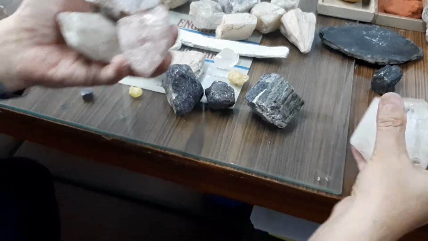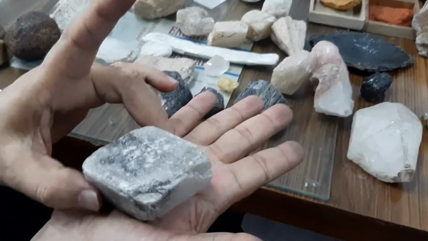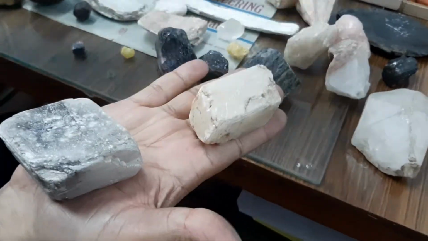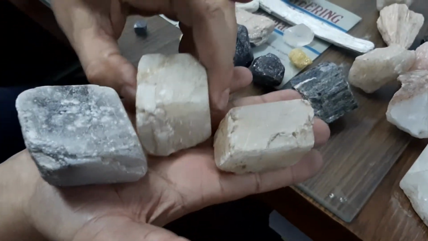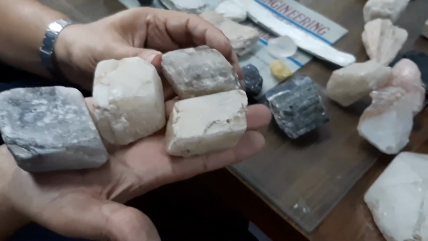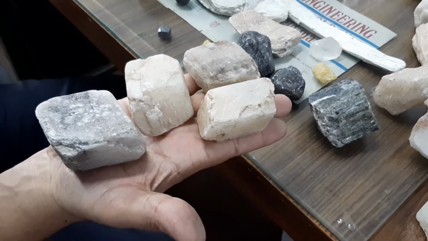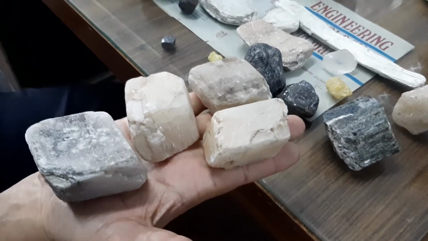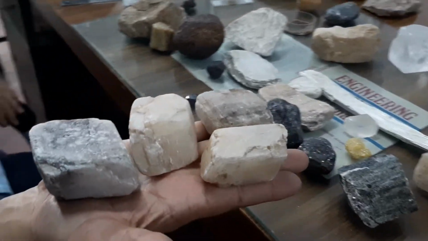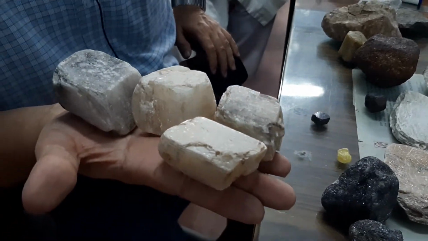So, for example, you have a mineral here which is calcite. This is in perfect rhombohedral shape. This mineral you will find in perfect rhombohedral shape. All these are calcite crystals with perfect rhombohedral shape. This mineral crystallizes in the trigonal system.